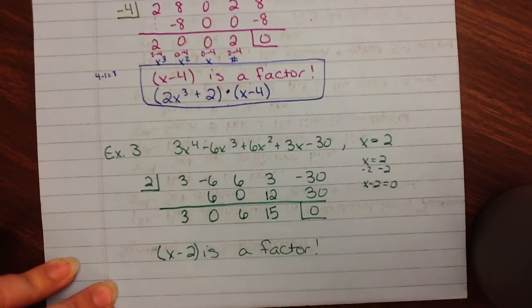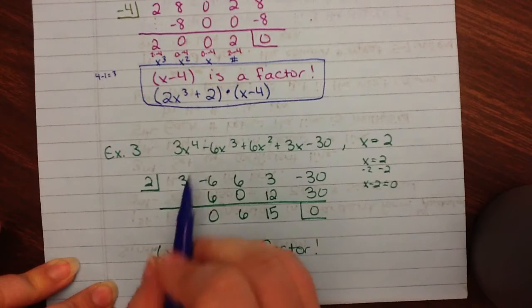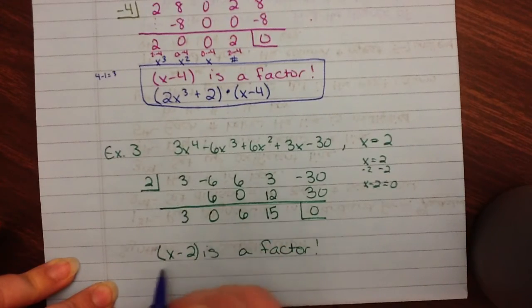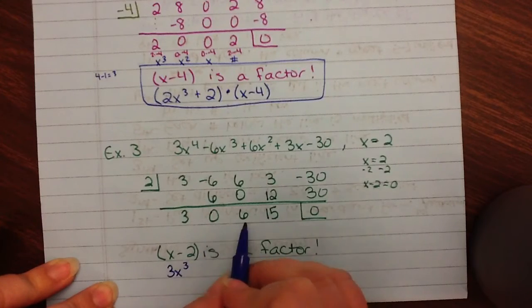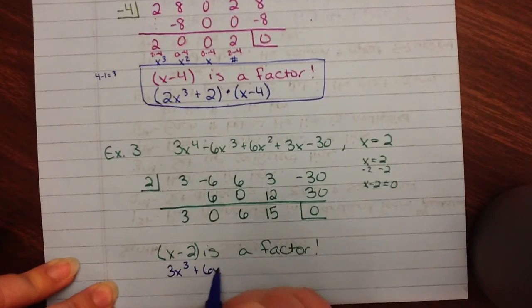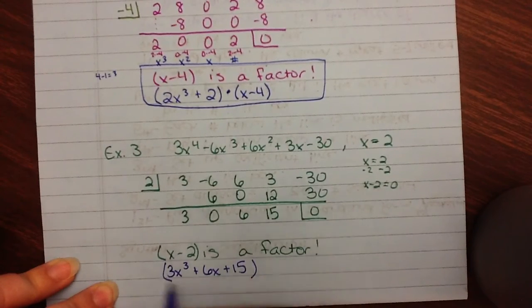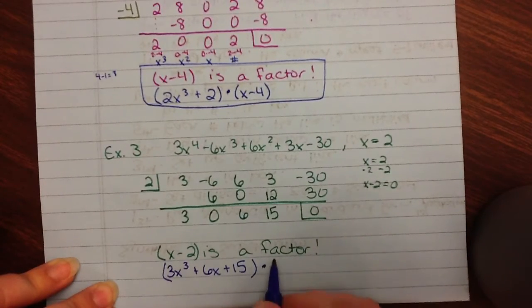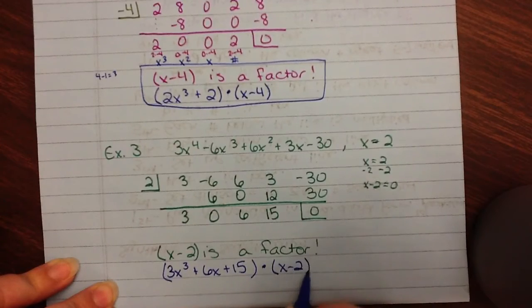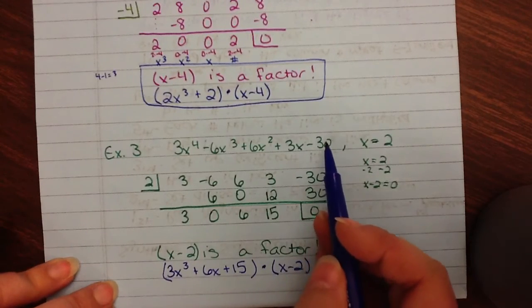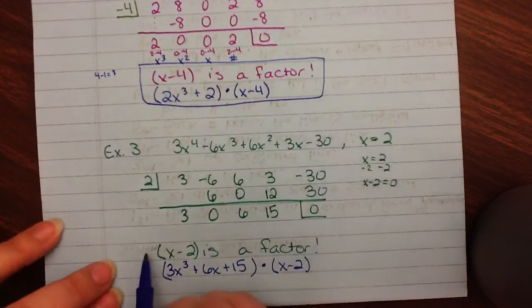And then we can write our answer as well. So this was x to the fourth. What will this be? I hope you know it's going to be x to the third. I have no x squared term, 6x plus 15. And I can write that as that is the answer, or I can write it as a product with my factor to write a simpler version of the original polynomial I had.